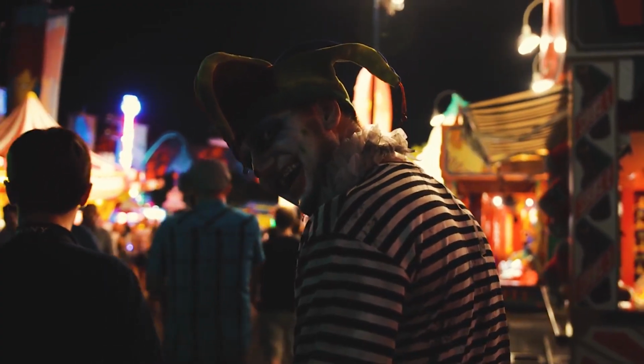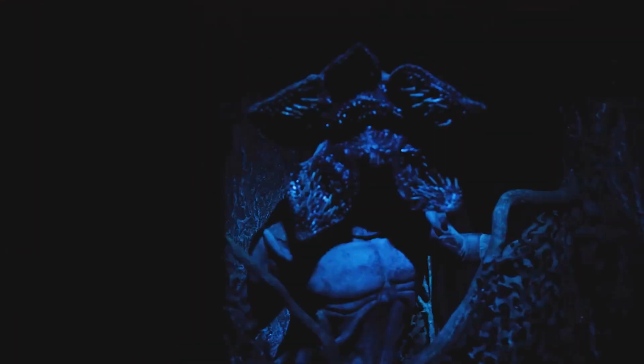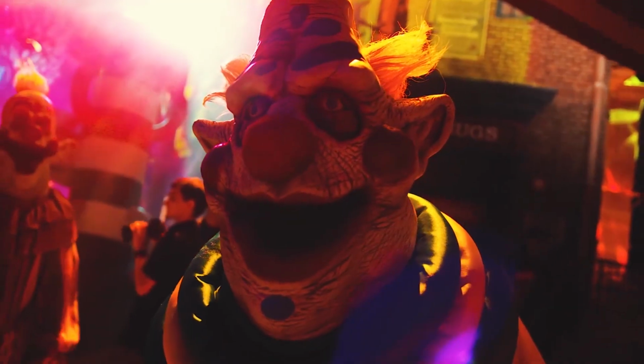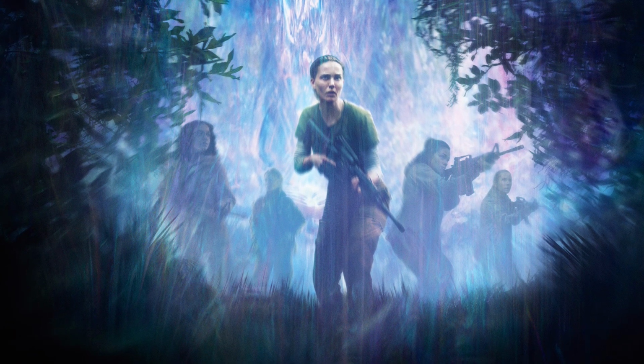With the Halloween season now upon us, I decided to take a crack at making my own haunted house in honor of the Halloween season. So without further ado, here is my idea for an Annihilation haunted house.